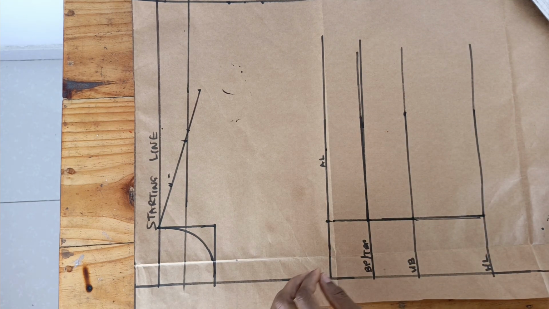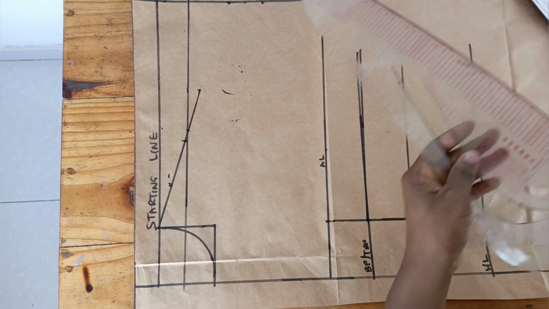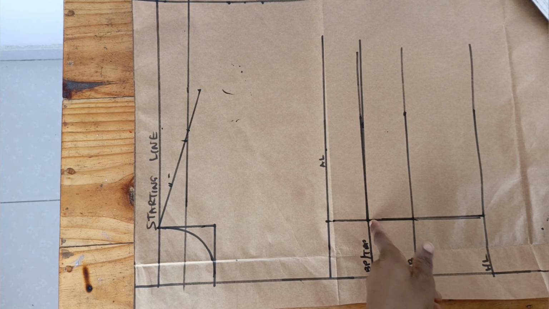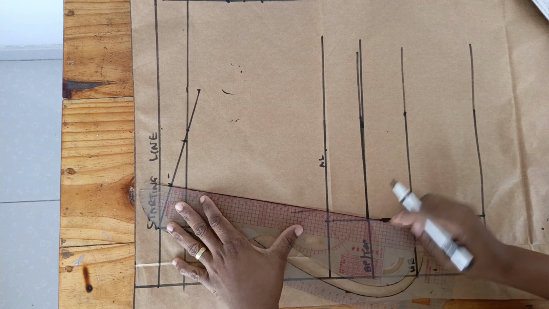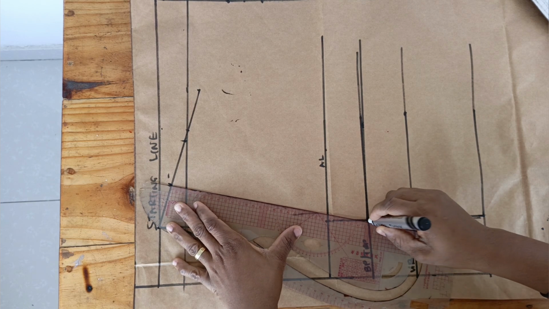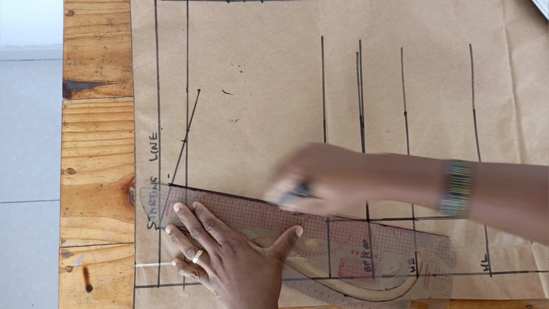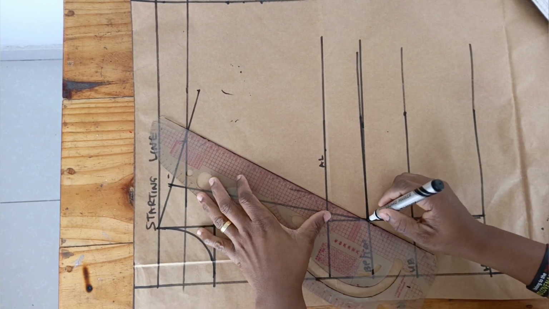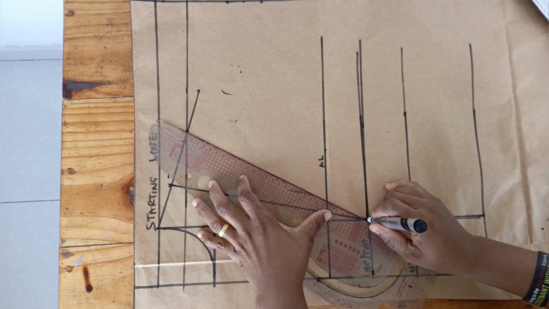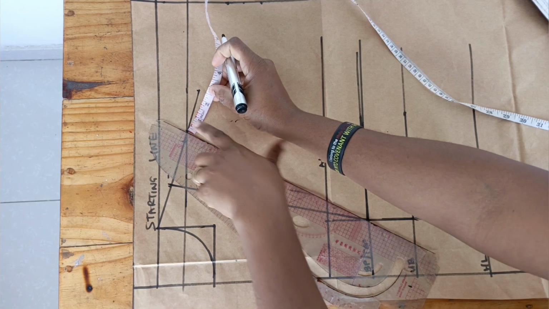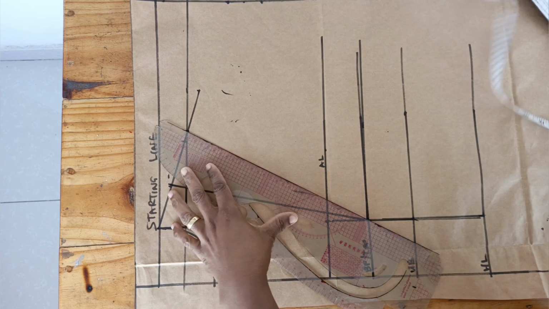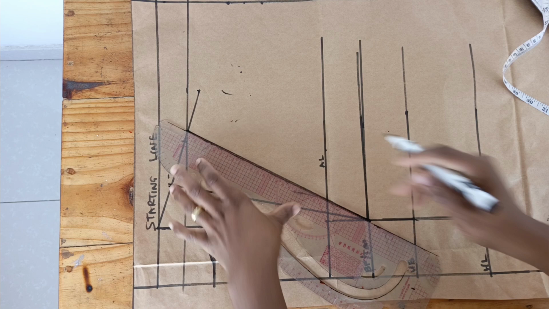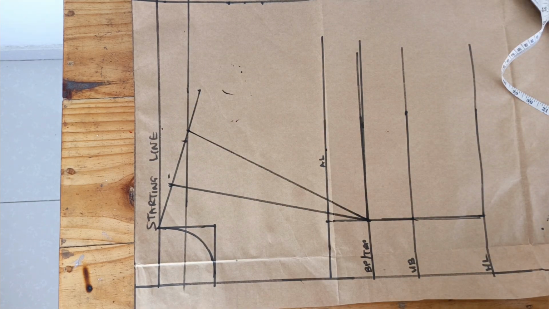So this is it, and then I'll be connecting this shoulder dart, sorry, I'm connecting the shoulder dart to the bust points. This is it, right? So I connected it to the bust point, and now we have our shoulder dart.